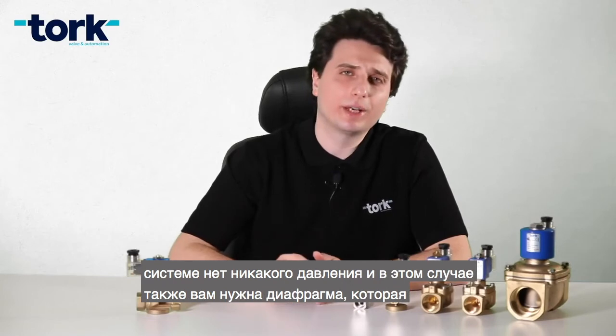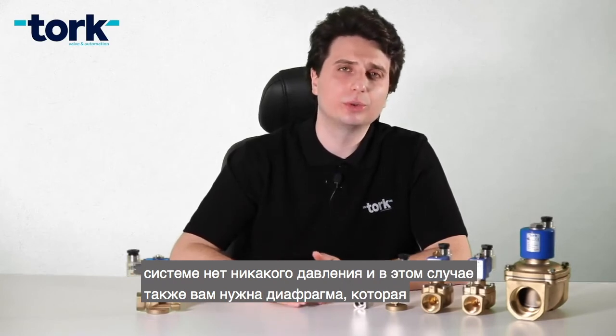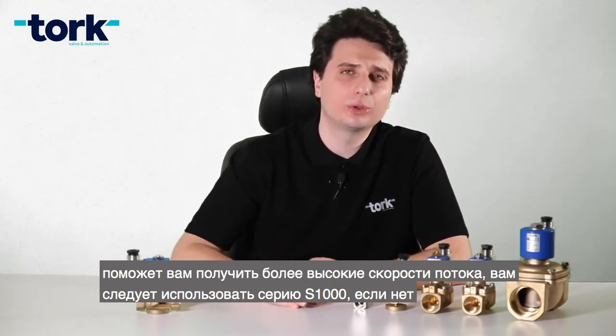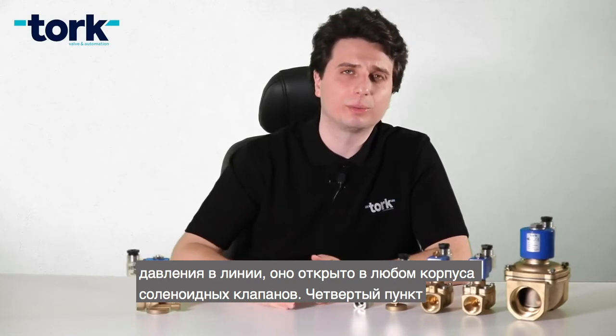So, if you don't have any pressure, and in this case you also need a diaphragm valve which helps you to get higher flow rates, you should use the S1000 series. If there is no pressure in the line, it's open in any case with these solenoid valves.